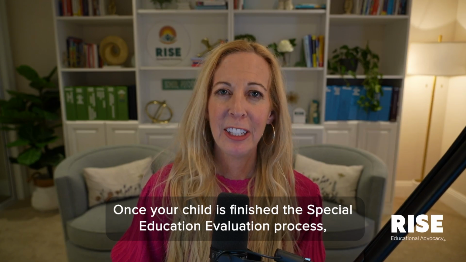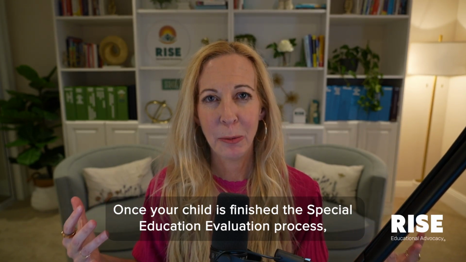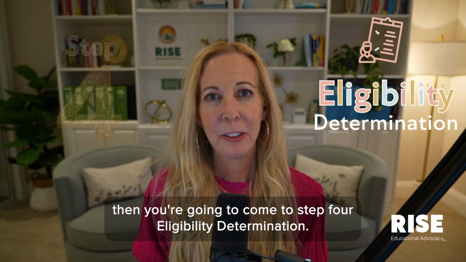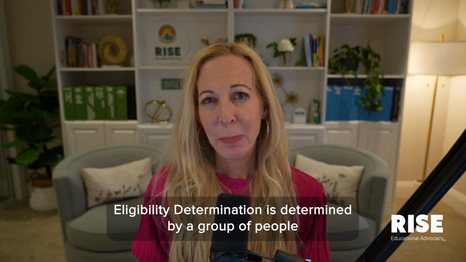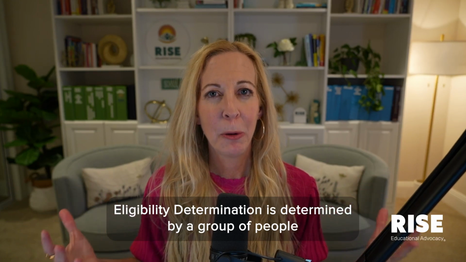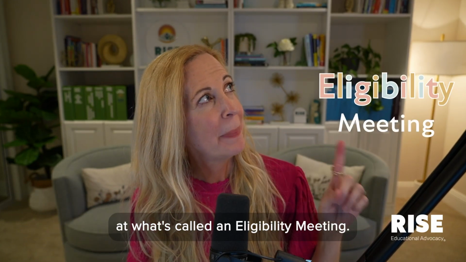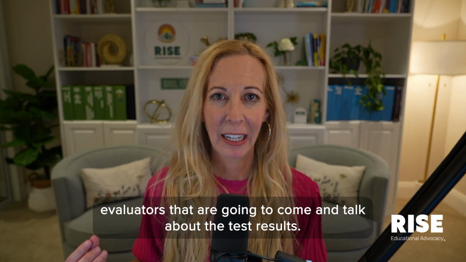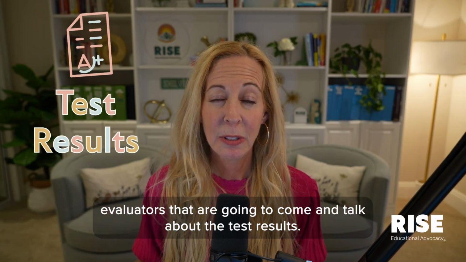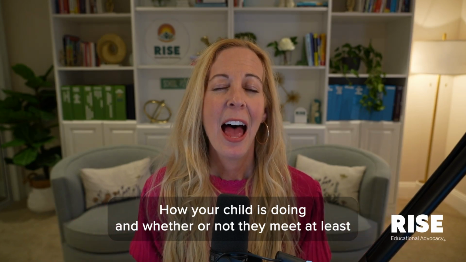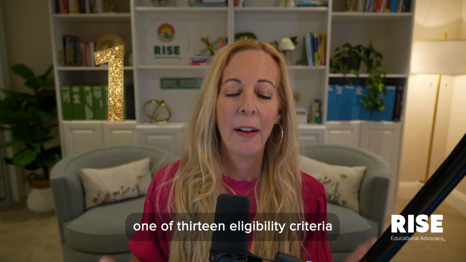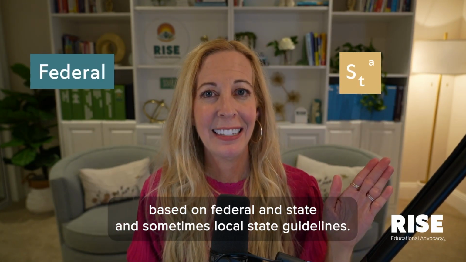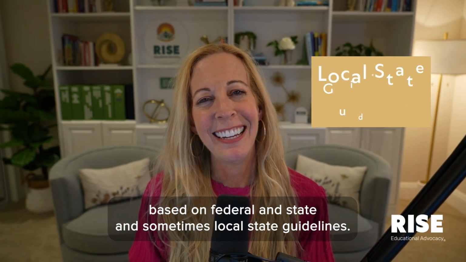Once your child has finished the special education evaluation process, then you're going to come to step 4, eligibility determination. What is that? Eligibility determination is determined by a group of people at what's called an eligibility meeting. At the team meeting, all the different evaluators come and talk about the test results, how your child is doing, and whether or not they meet at least one of 13 eligibility criteria based on federal and state and sometimes local guidelines.